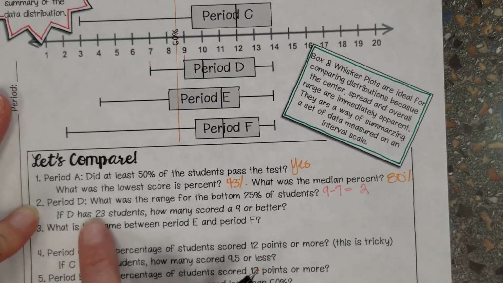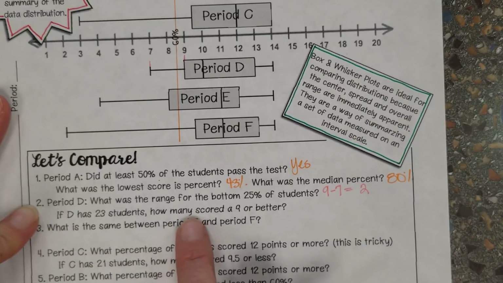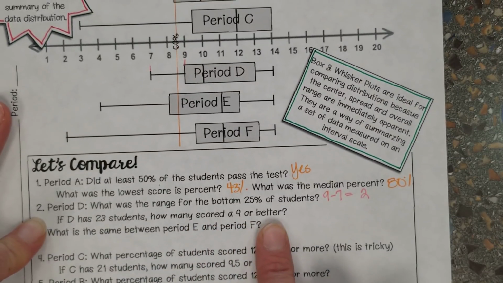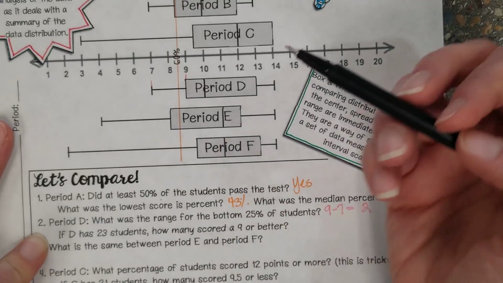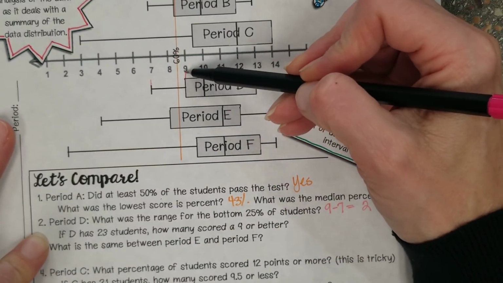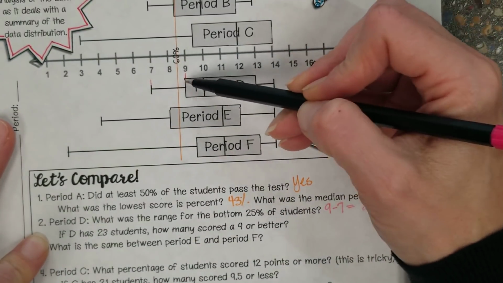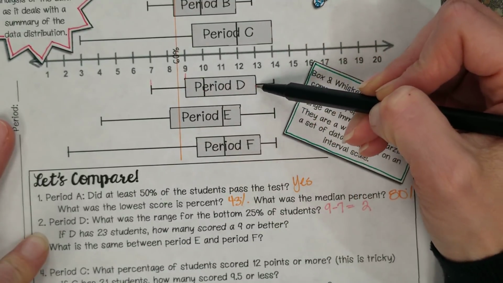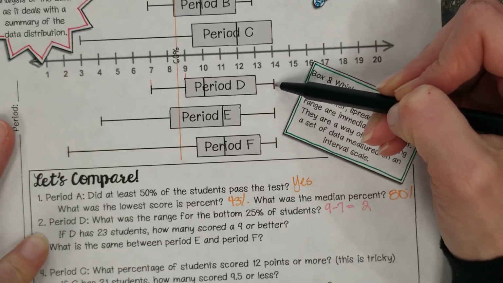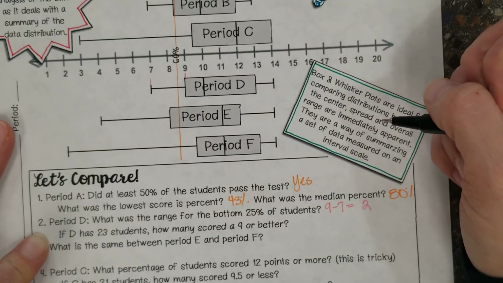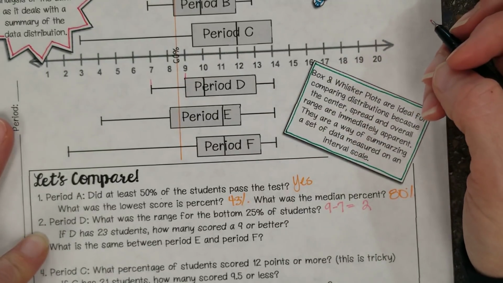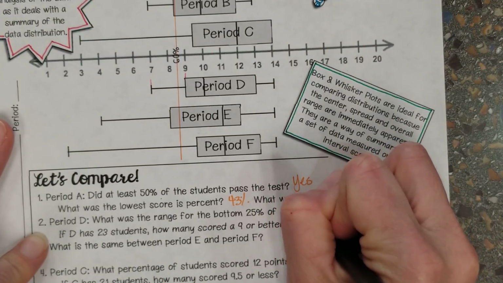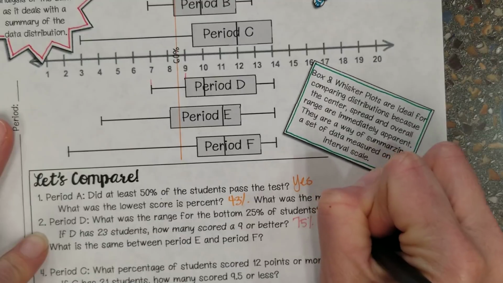Now it says, if D has 23 students, how many scored a 9 or better? Okay, so looking at D again, a 9 is right here. It's the edge of this box, okay? Now I know from here to here is 25%, from here to here is 25%, and then from here and here is 25%. So I'm looking at 75% of the 23 students. So what I want to know is, what is 75% of 23?